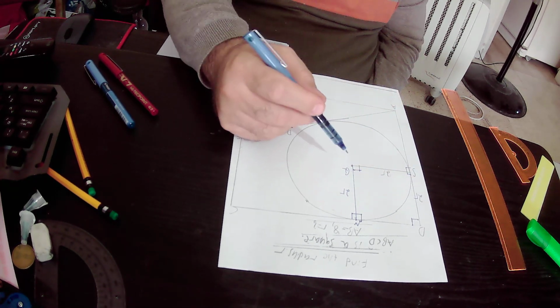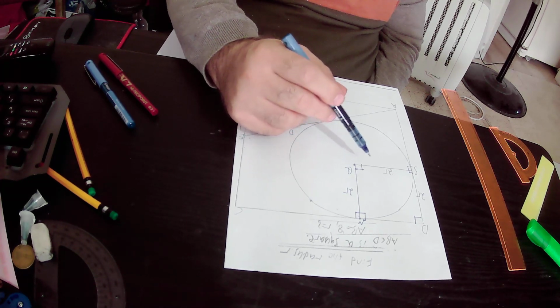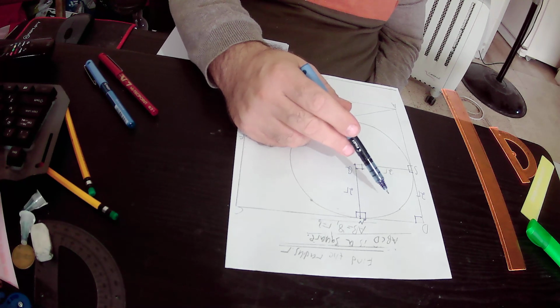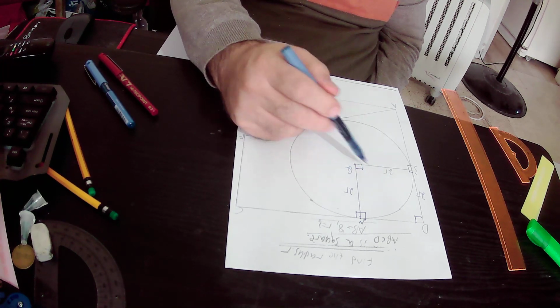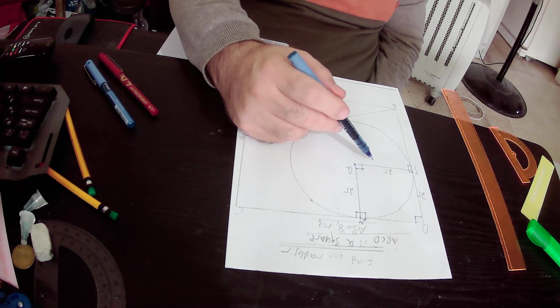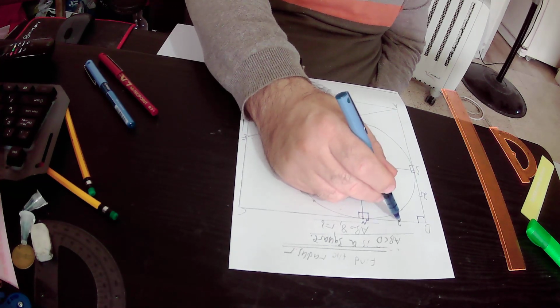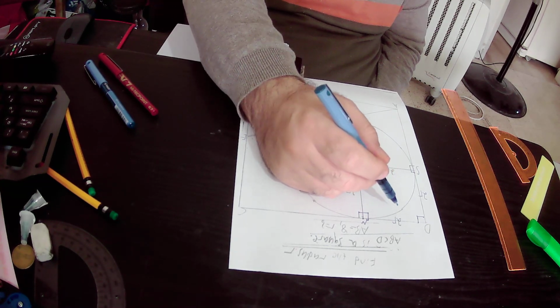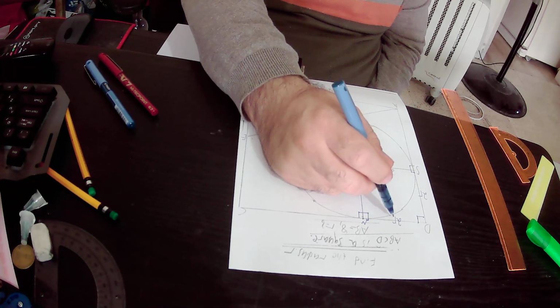And in the same way, we know that the opposite sides in rectangle DNSQ are equal to each other, that is to say SQ equals DN, and SQ equals 2R, so DN must also be equal to 2R, according to the rule that the opposite sides in any rectangle are equal to each other.